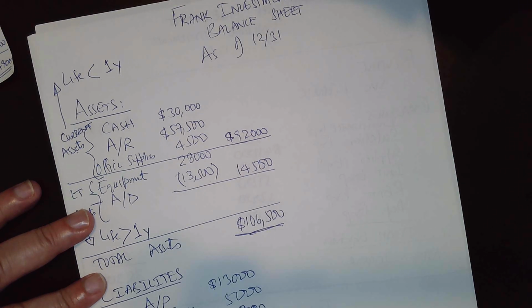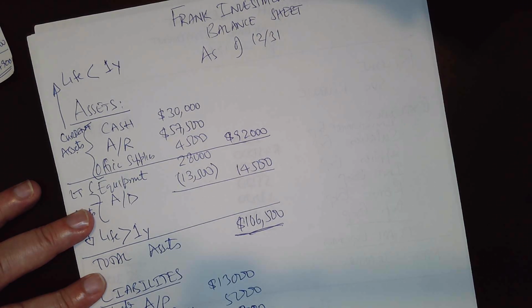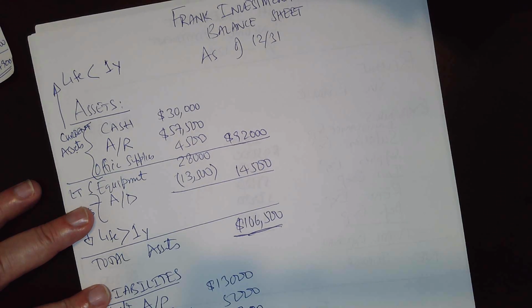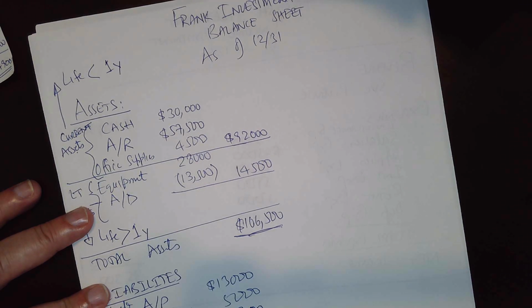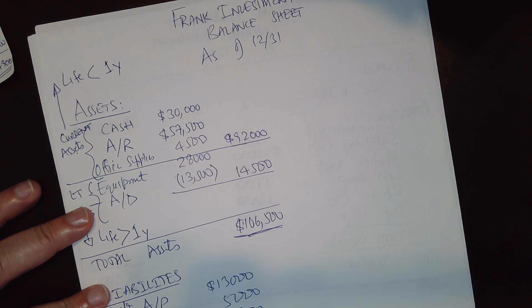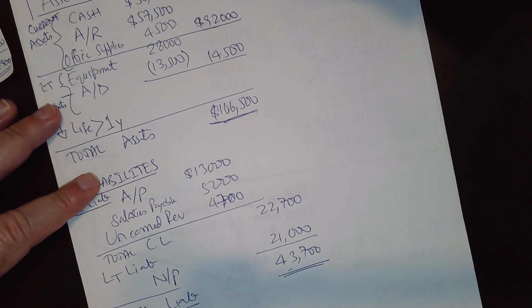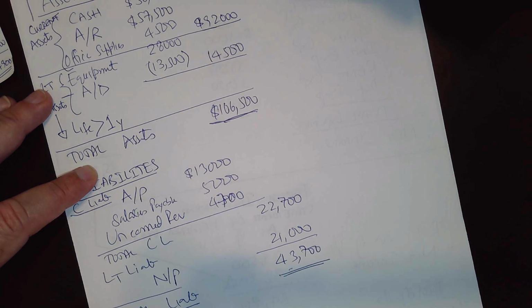And the long-term liabilities, you have a notes payable for $21,000. So your total liabilities is 43,700. Then we have stockholders' equity, or simply equity.